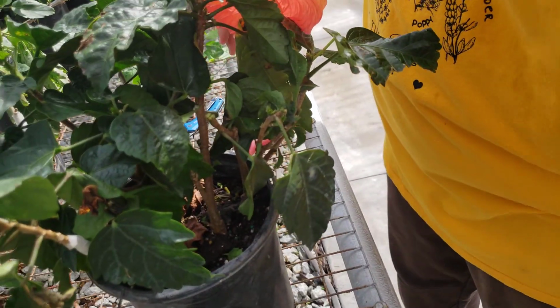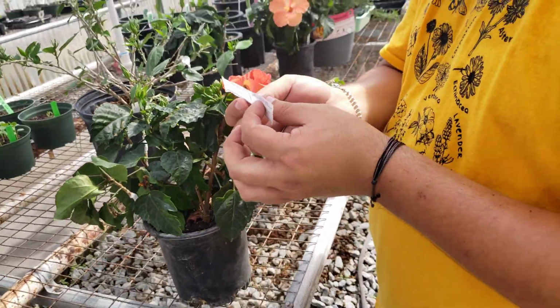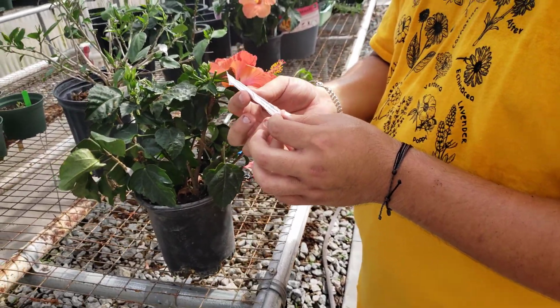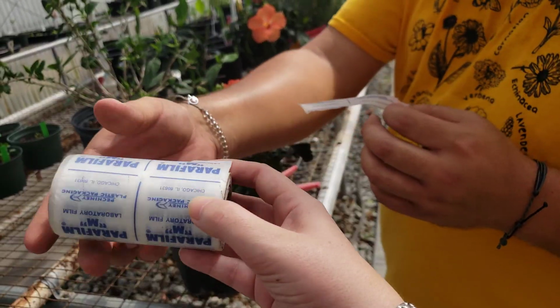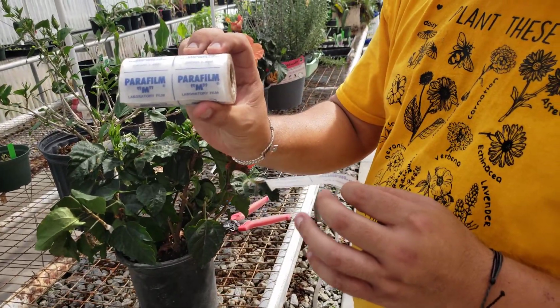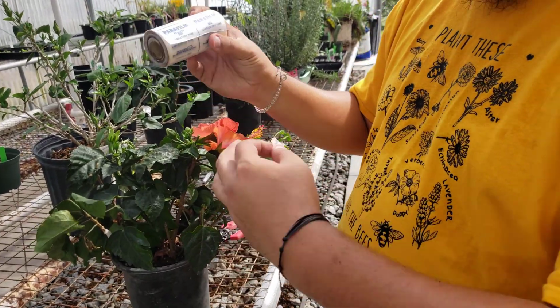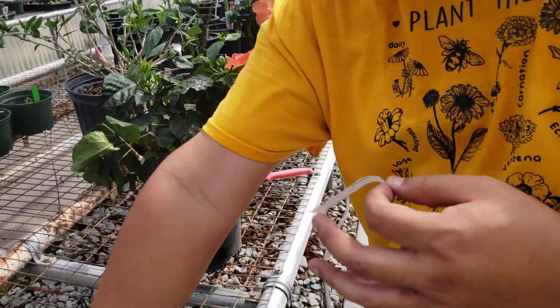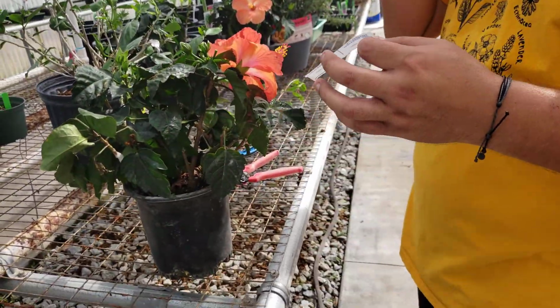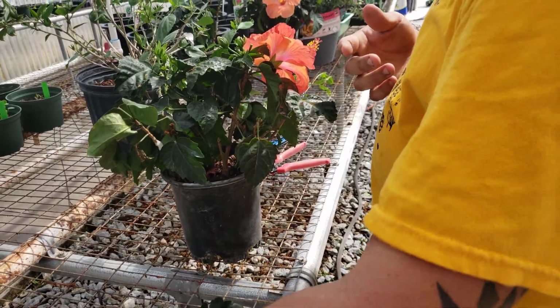And then we have some, this might be the only material that you really need to go get. We use parafilm. There are some newer versions that will be biodegradable. This is just basically like wax. It's going to keep it moist in there. It's going to keep everything from getting in there, potentially introducing more pathogens. It'll just be a nice clean environment for it.